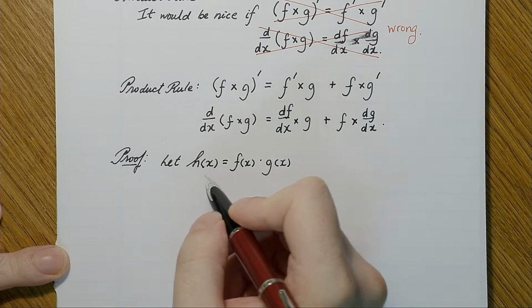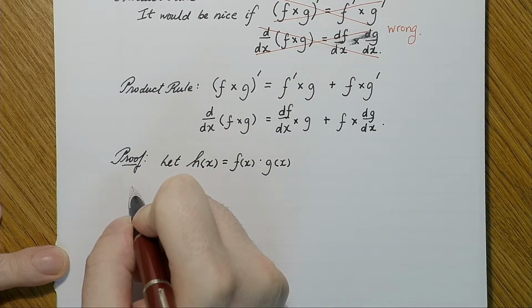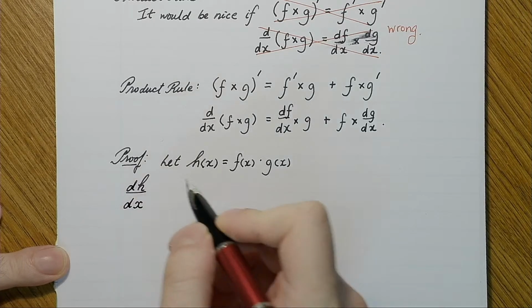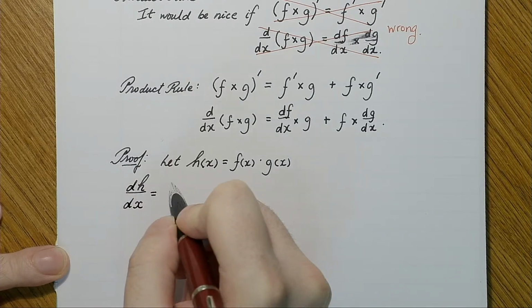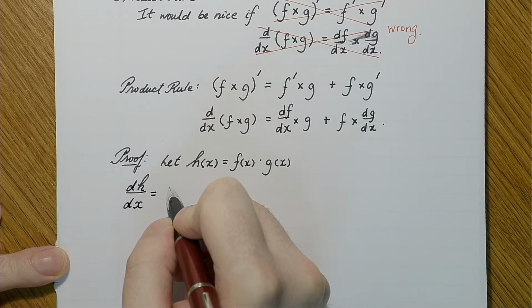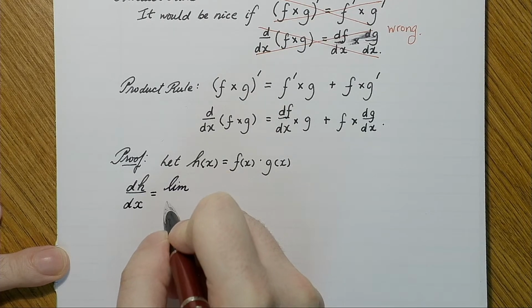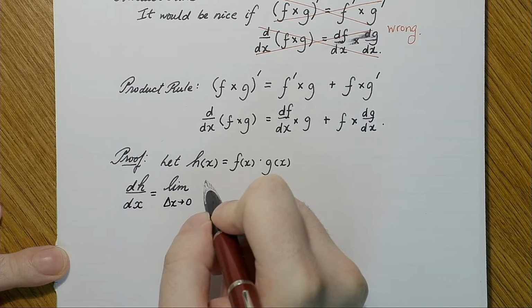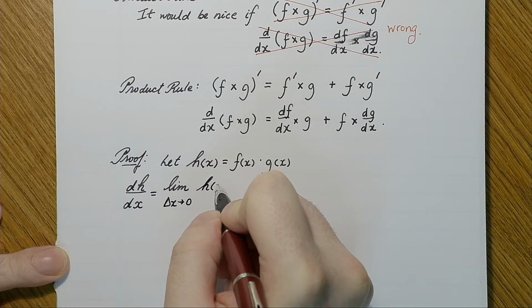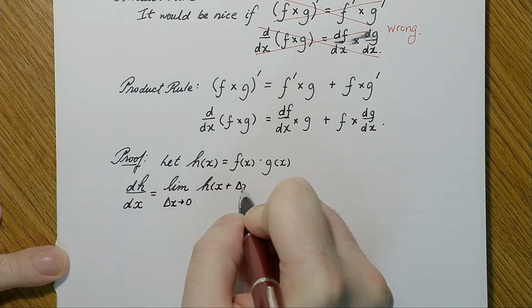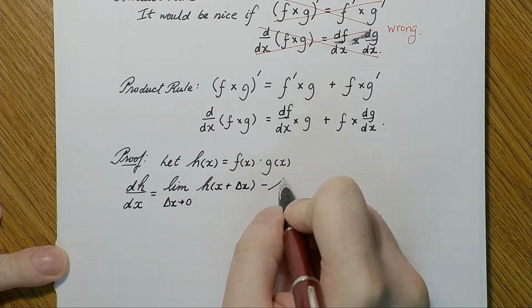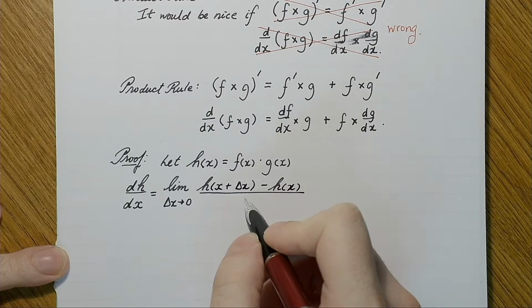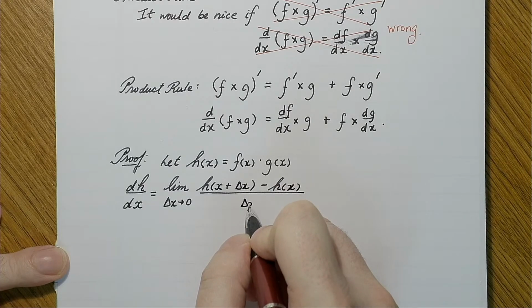So I have dh by dx, and using the definition of the derivative, which is the limit as delta x goes to 0 of h of x plus delta x minus h of x, all divided by delta x.